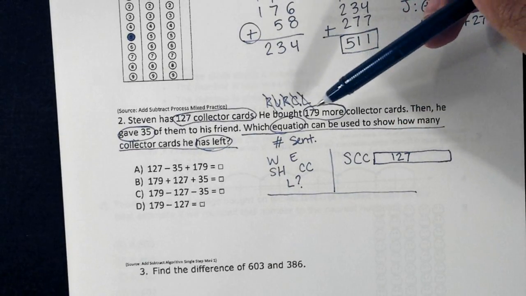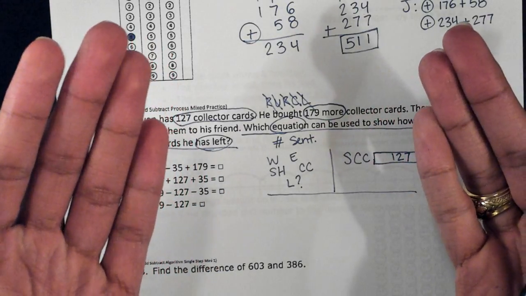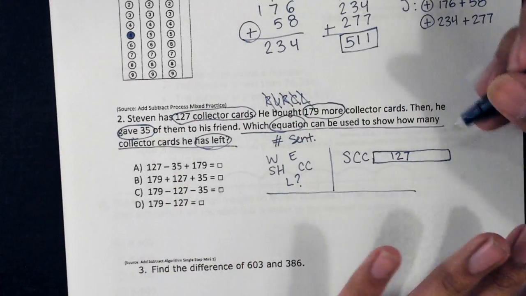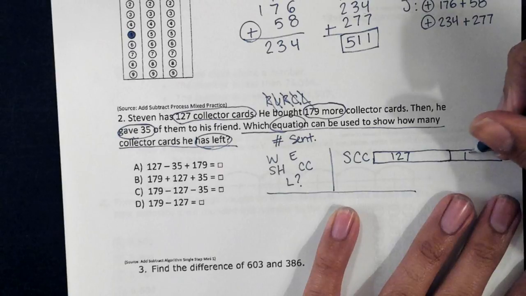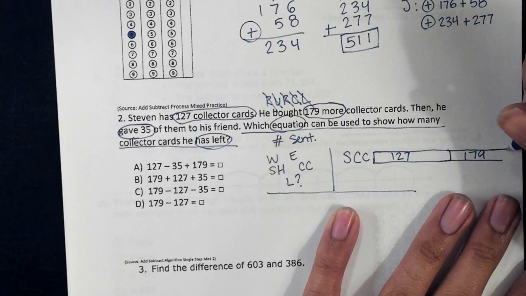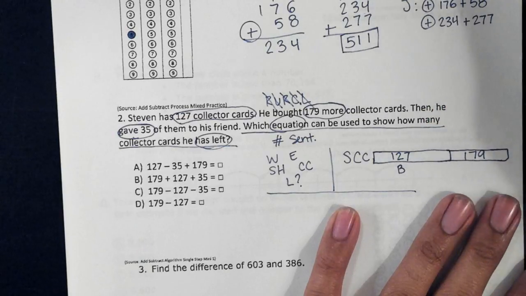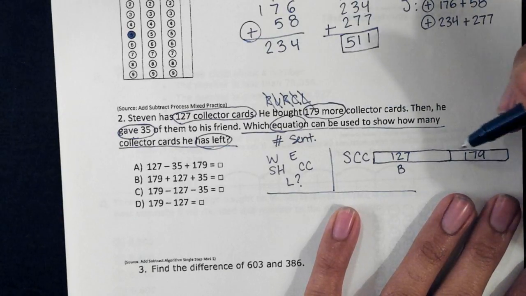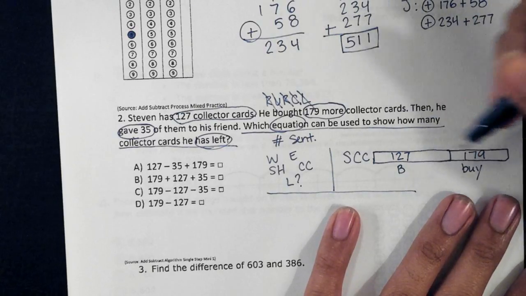But then I also know that he bought 179 more collector cards. And if he has some cards and then he has more cards, he's just going to put them together. So my next bar is going to come together, and my next bar is going to have 179 cards. This 127 was how much he had in the beginning, and this 179 is the ones that he bought. I'm just going to label that by, so there won't be two B's.